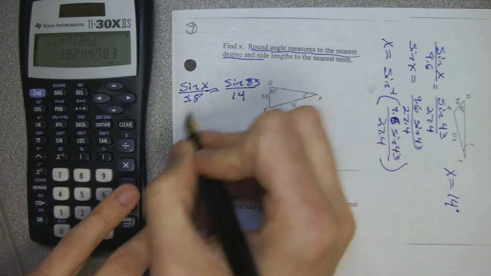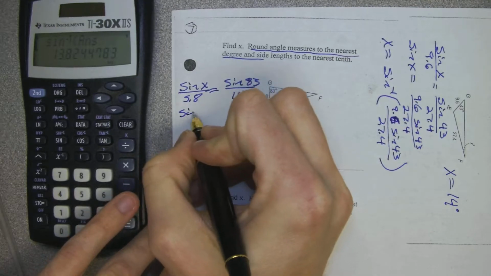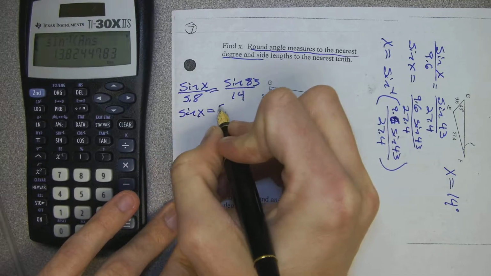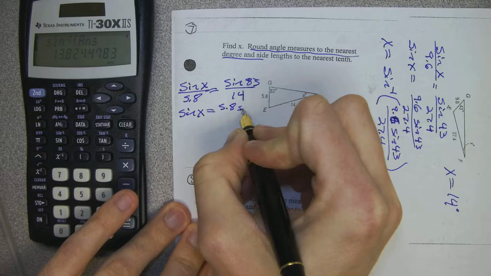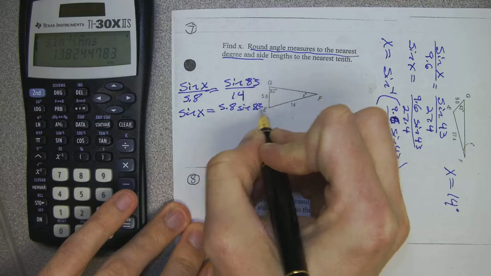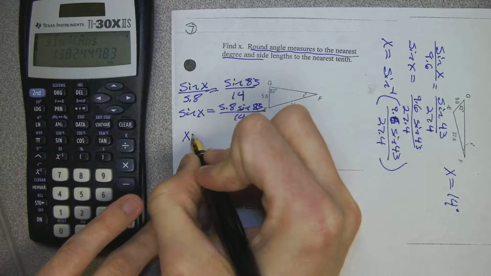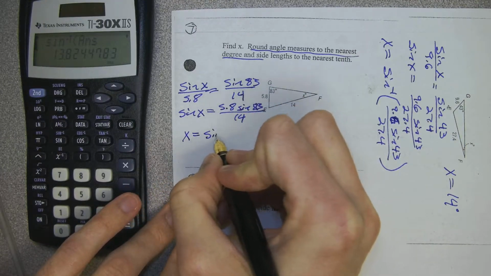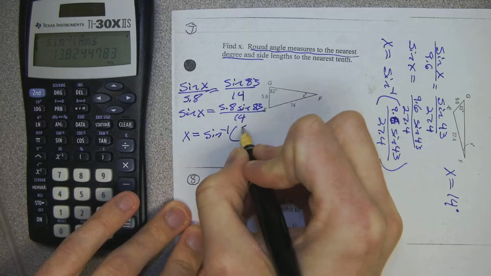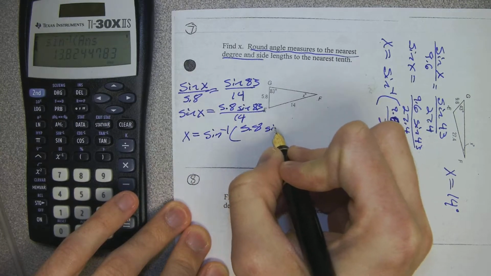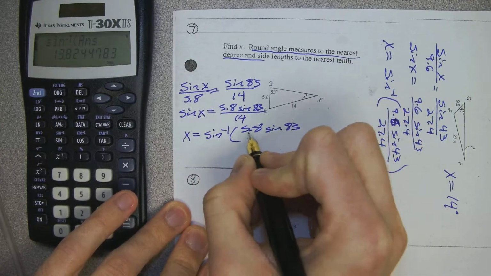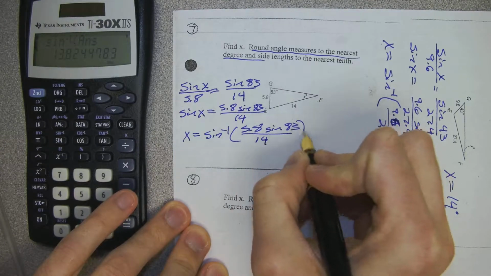So we'll multiply by 5.8 on both sides. So sine of x equals 5.8 sine of 83 over 14. And then we'll use the inverse sine. So x is going to equal inverse sine of 5.8 sine 83 over 14.